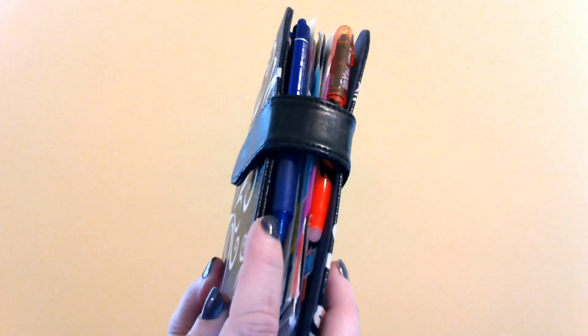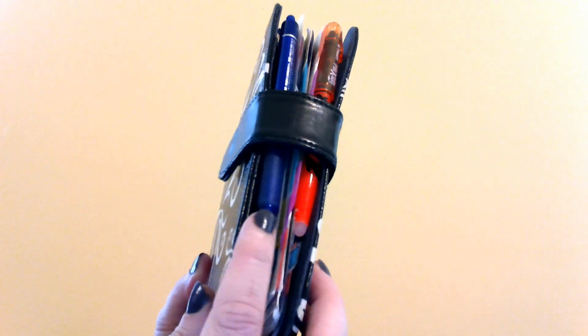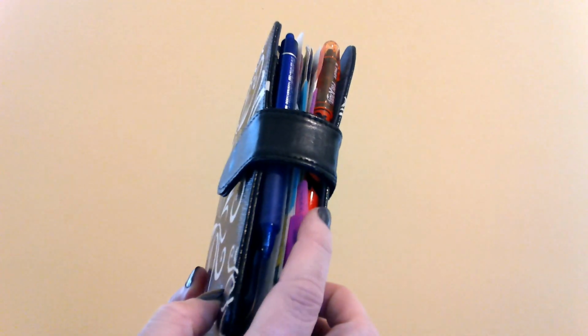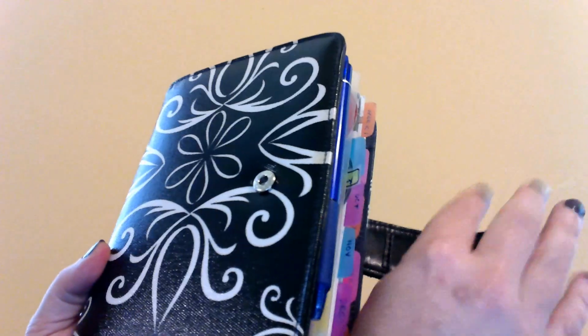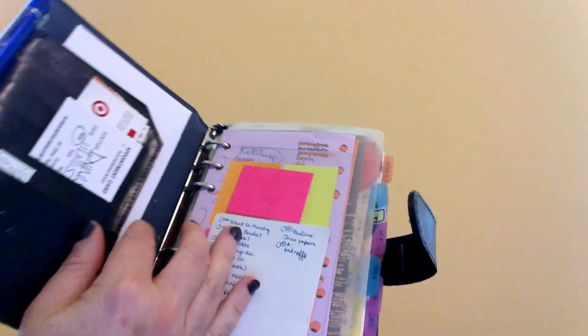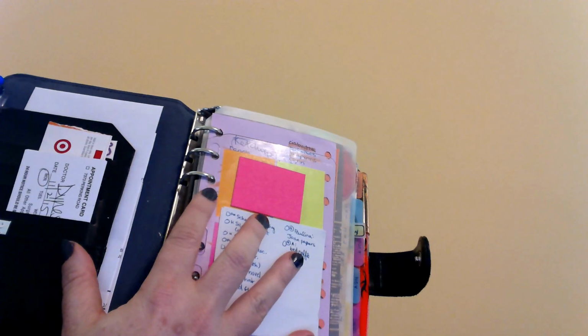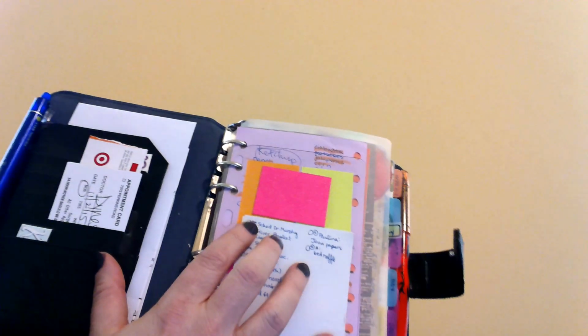Today I wanted to talk about how I use my planner for tasks. So you can see that here I have a pen and a highlighter. They're both Frixion pens and highlighters, but any pen and highlighter would work. And if you watch me open up my planner to my dashboard, and the dashboard's just that first little area in your planner, the first thing you see.